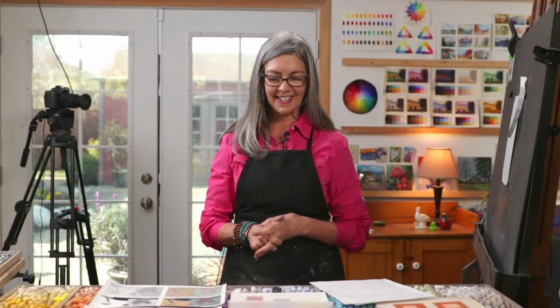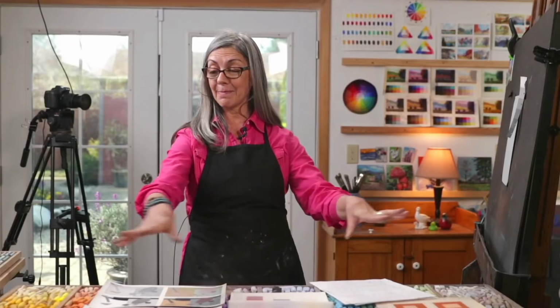Happy to be here. It's a beautiful spring day here in Portland, Oregon, and I hope it's lovely wherever you are. So yesterday I did a little bit of spring cleaning on my palette, which really got me thinking about color and how I have my palette organized and why.